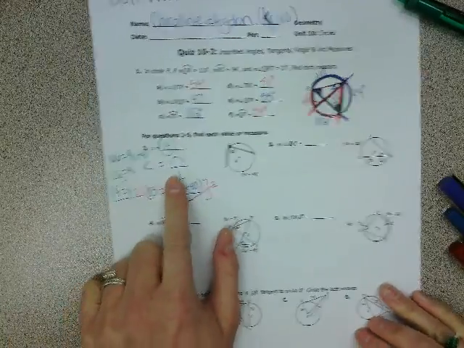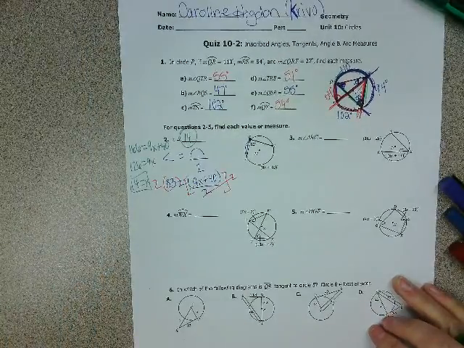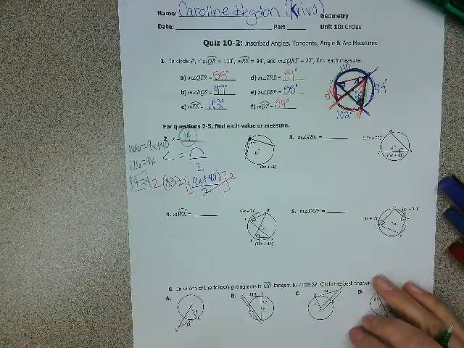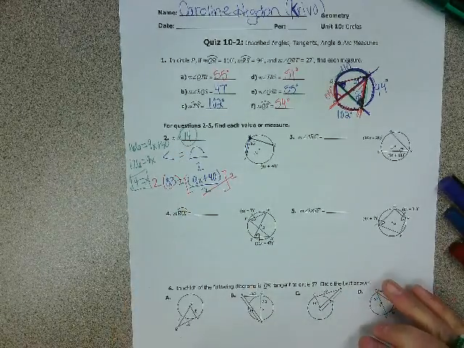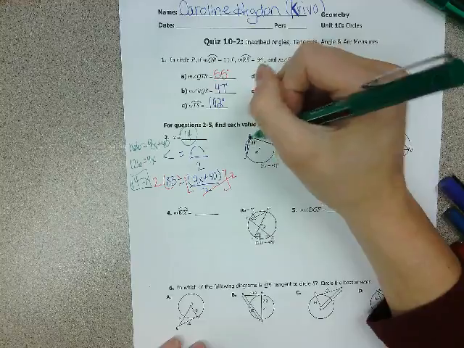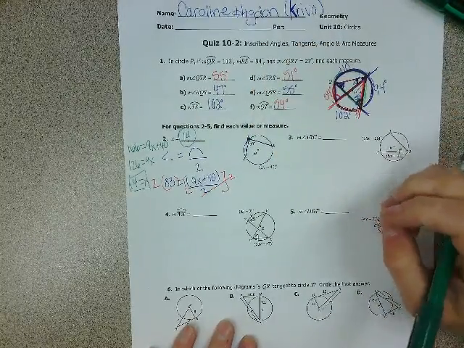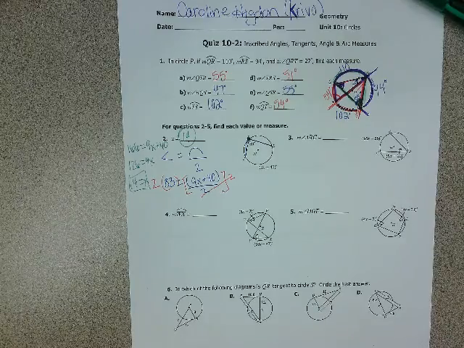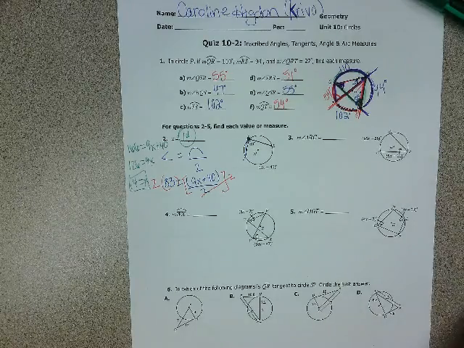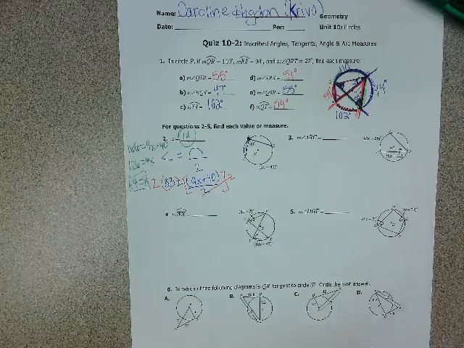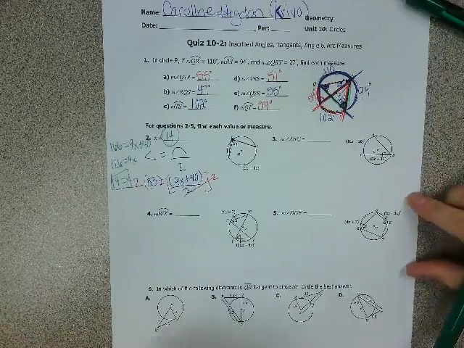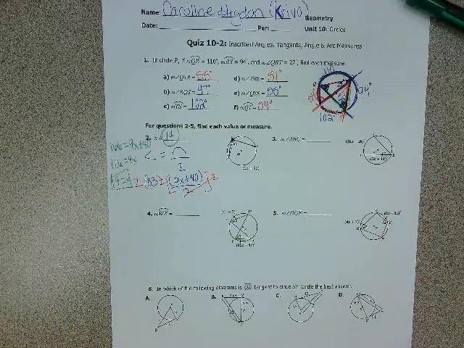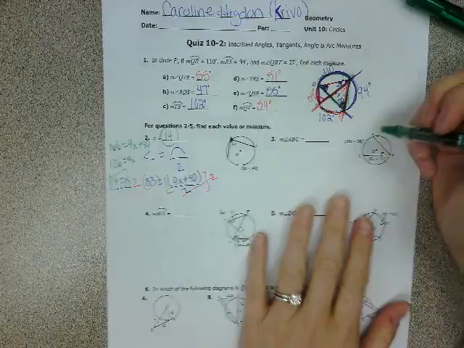So always write the formula, because the vertex is on the circle. If the vertex is not on the circle, then it is not an inscribed angle. All right, let's look at number 3.